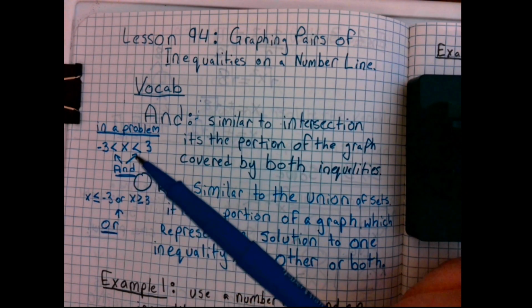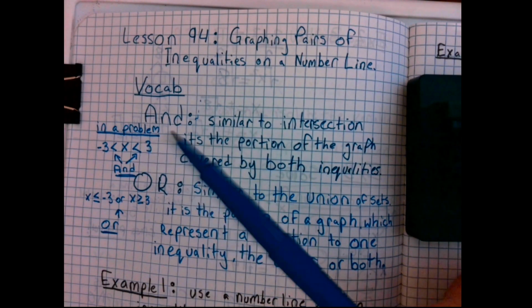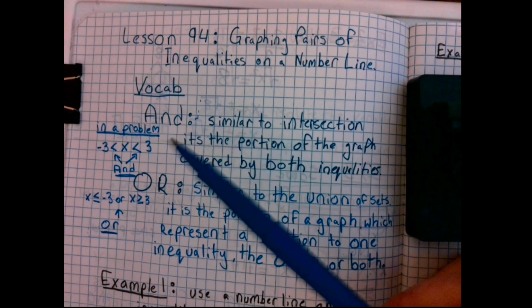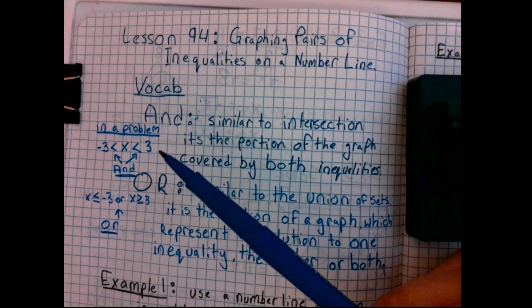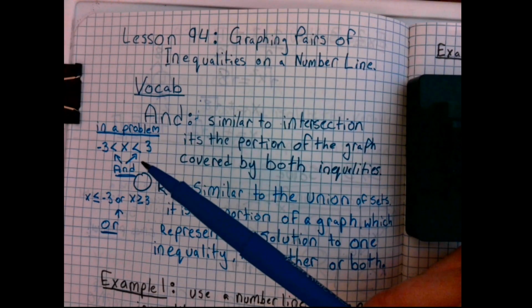It wouldn't make sense to plug in 3 for x and say that 3 is less than 3. It's not. It's equal to 3. If less than or equal to, greater than or equal to is your problem, then you can have a closed dot representing the boundary of the inequality.